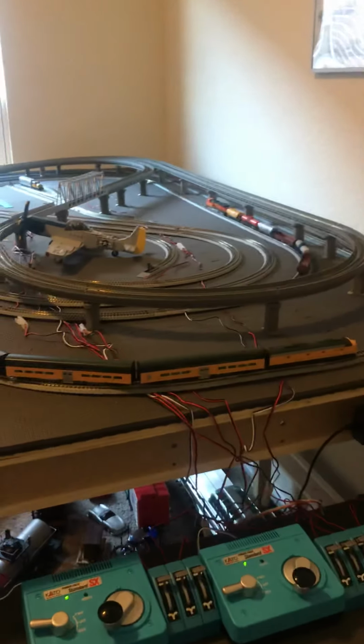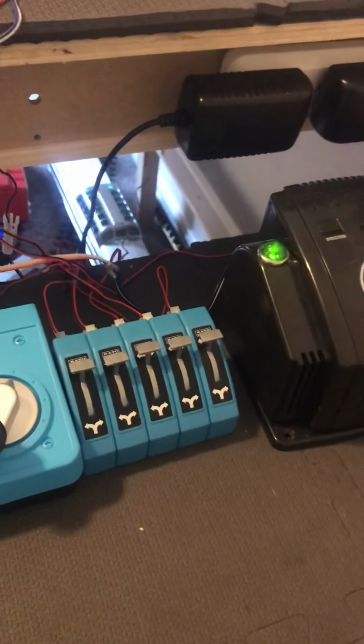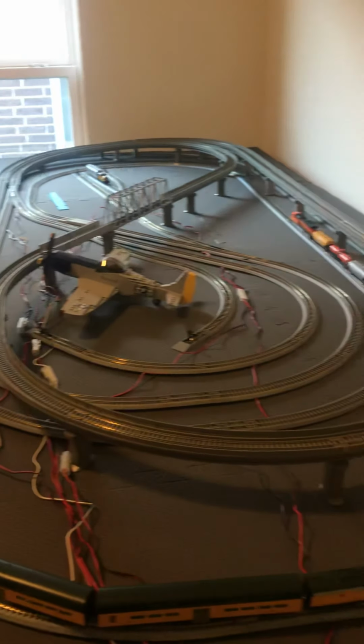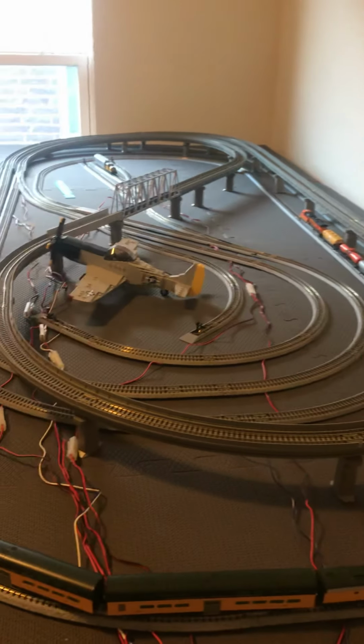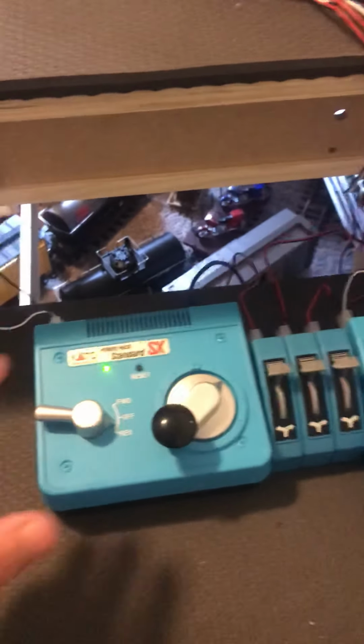So this is all Kato, or Kato, however you pronounce it. Nothing in here isn't Kato. All the switches are electrical, so that's a big bonus. Guess we'll get it started. Pretty obvious if you've ever used it before.